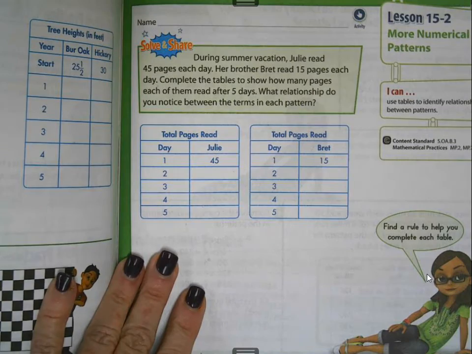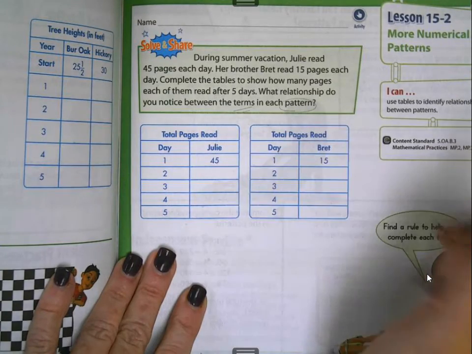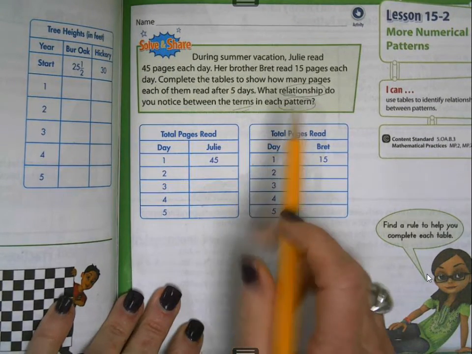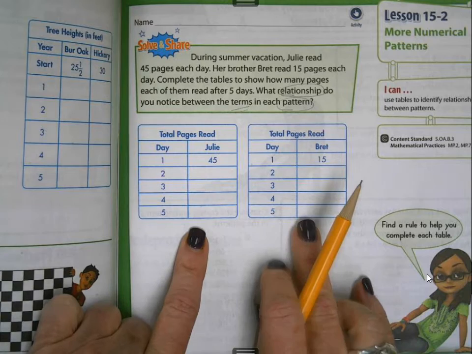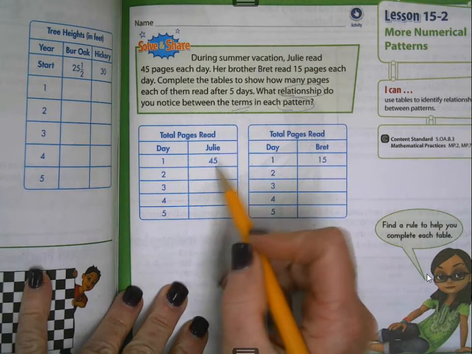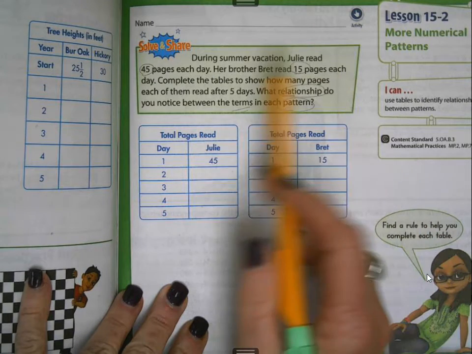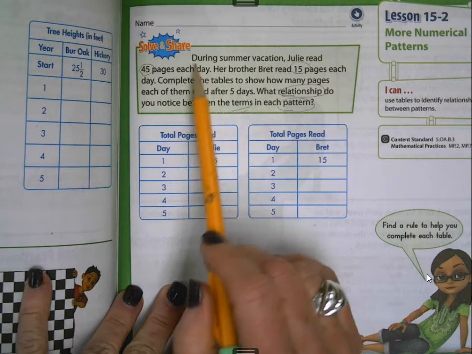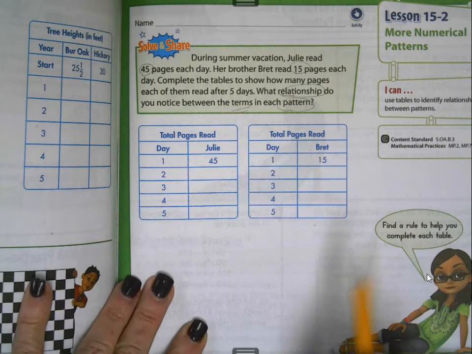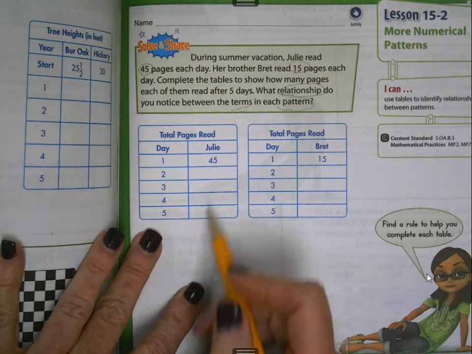All right, so I see a couple things we need to talk about. Yesterday we worked on what terms are. We talked about a pattern. We talked about relationships. So all that was probably some new vocabulary. The actual tables have been set up for Julie and Brett. So we've got Julie starting with her 45 pages. We have Brett starting with his 15. Her brother read 15 each day. She reads 45. So what we need to do is generate the pattern from day 1 to 2 to 3 all the way to 5.